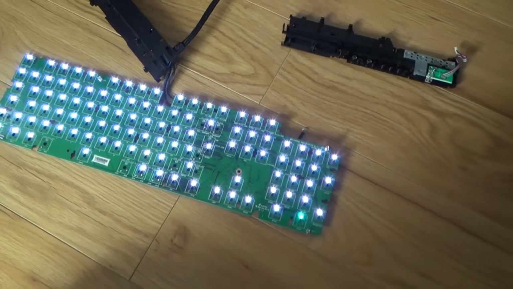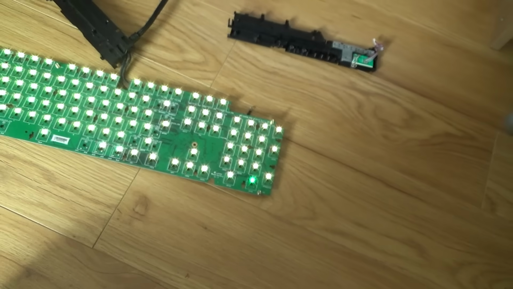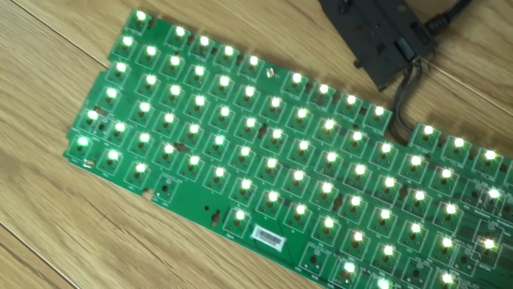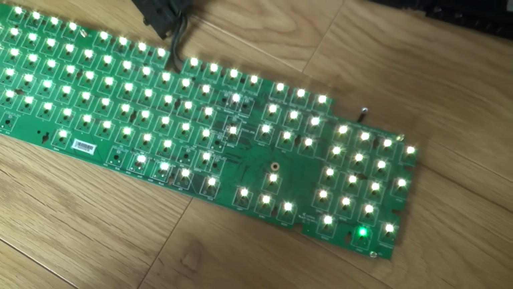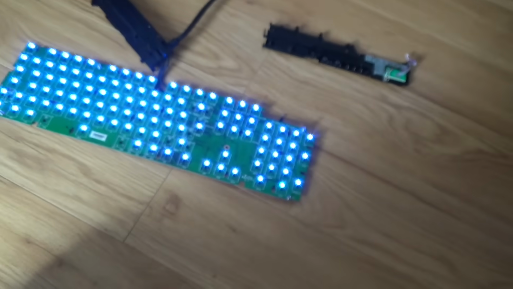But check this out. That's that colour. If I was to go to yellow, we now have yellow everywhere, apart from that one there. But as far as I can see, they all look to be the same colour now, which is great. And blue. Blue always looked fine anyway.